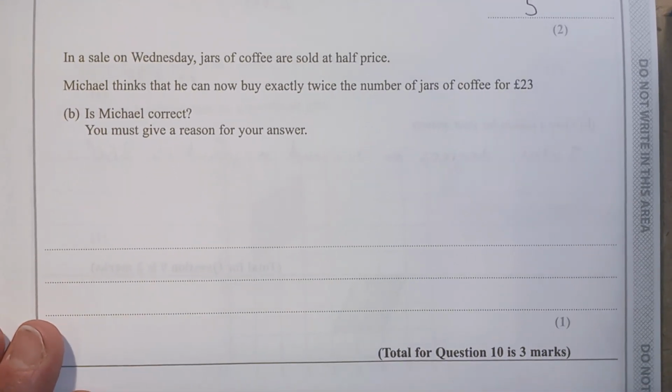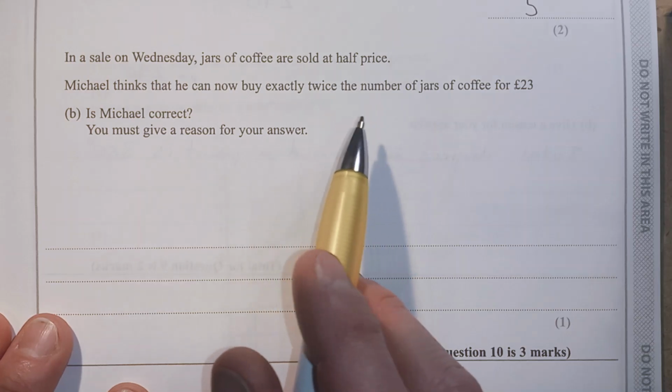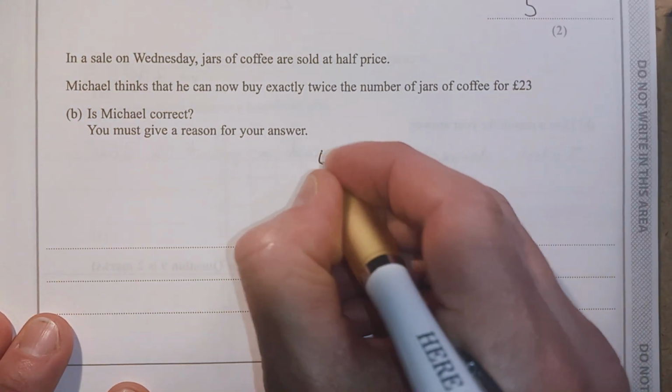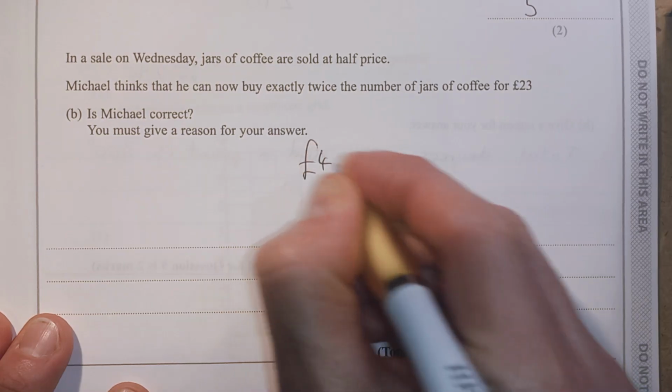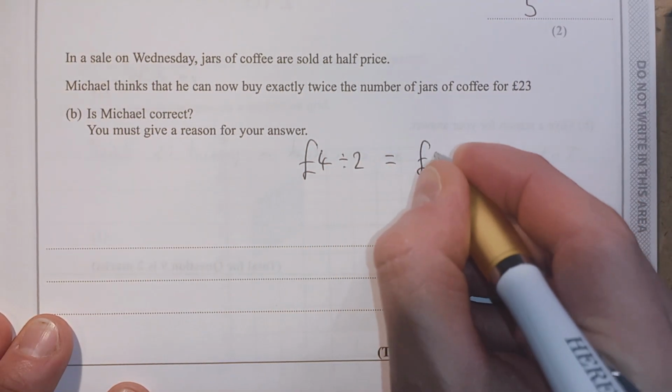And part B. In a sale on Wednesday, jars of coffee are sold at half price. Michael thinks that he can now buy exactly twice the number of jars of coffee for £23. Is Michael correct? You must give a reason for your answer. Okay, so if they're half price, they were £4, so £4 divided by 2 is going to be £2.